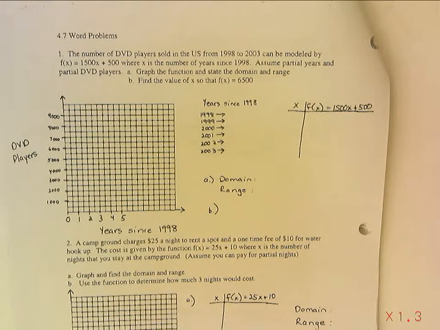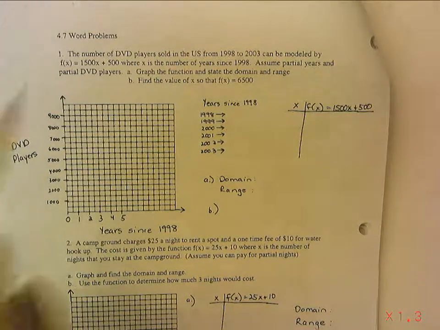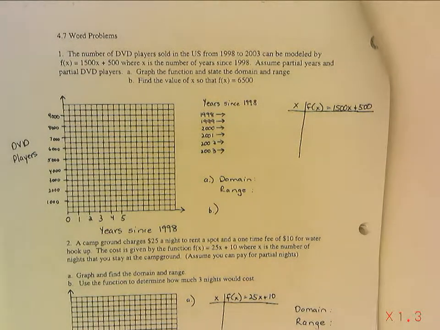Okay, so on page 36, you see that the word problem says the number of DVD players sold in the U.S. from 1998 to 2003 can be modeled by f of x equals 1500x plus 500, where x is the number of years since 1998. Assume partial years and partial DVD players. Now, first of all, that makes no sense, right? Well, partial years makes total sense, but you don't buy 3/4 of a DVD player, right?